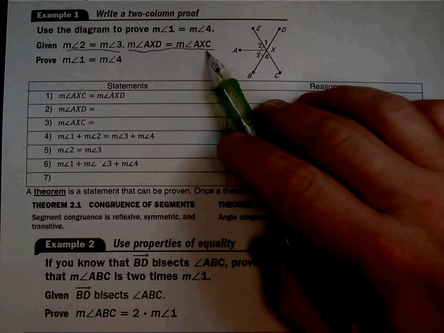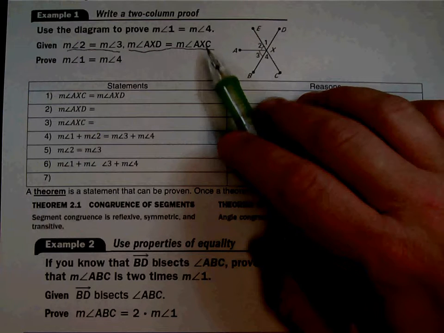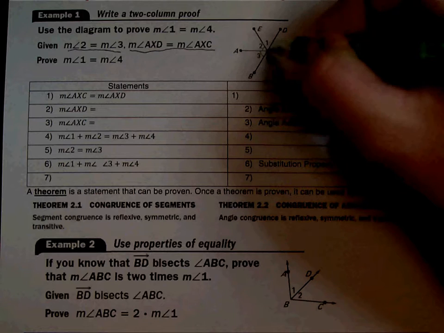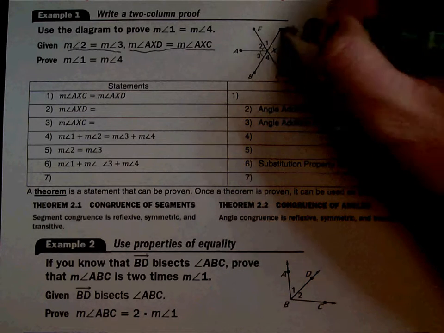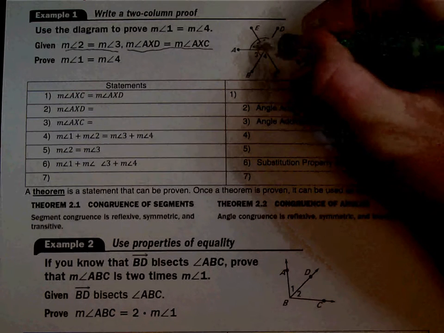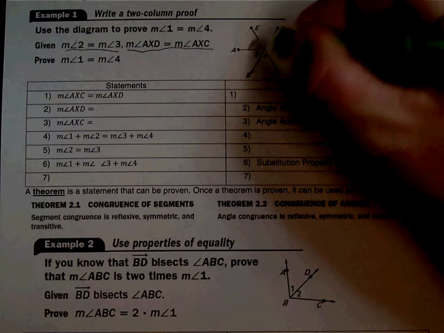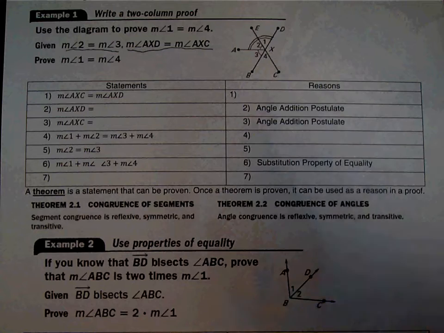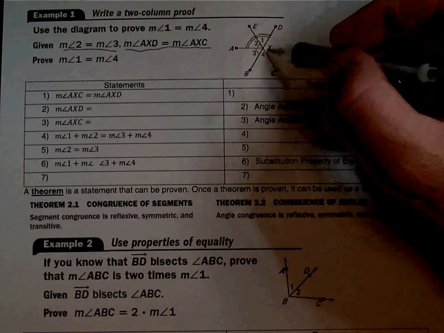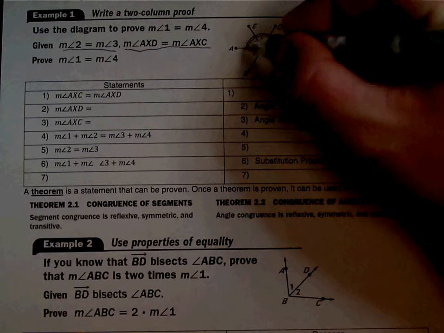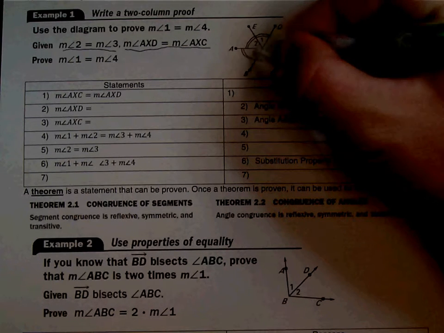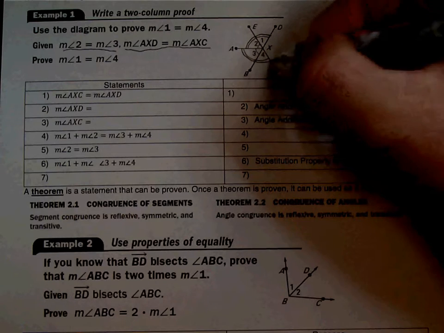I'm going to go ahead and mark that in the picture. I'm going to use double arcs because it's a different angle. So AXD, here's A to X, which is the vertex, to D. Okay, so from A to D. I'm going to make a big, broad double arc out here so I don't cover over any of the numbers. But that's angle AXD. It says it's congruent to angle AXC, so it would be down here. So we know that those two angles are congruent to each other.